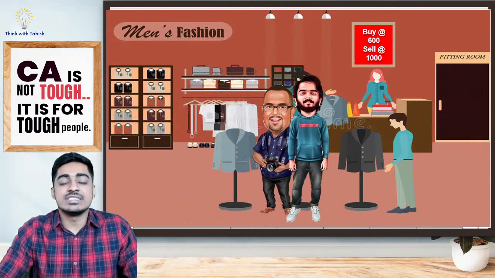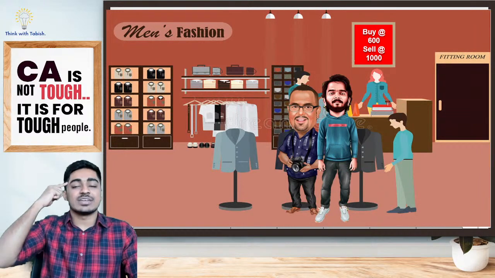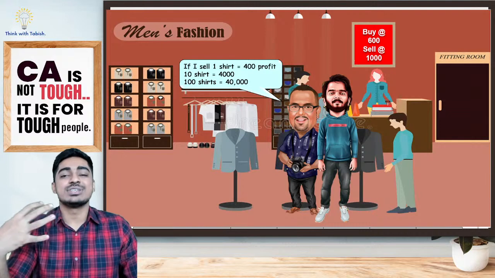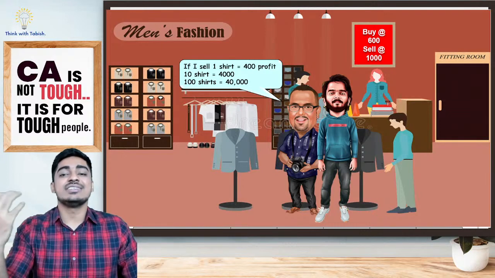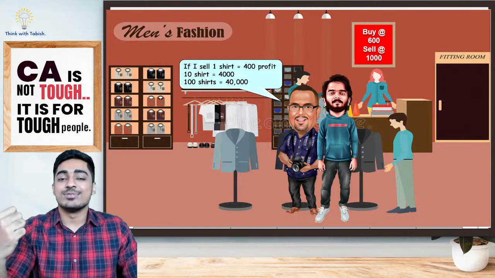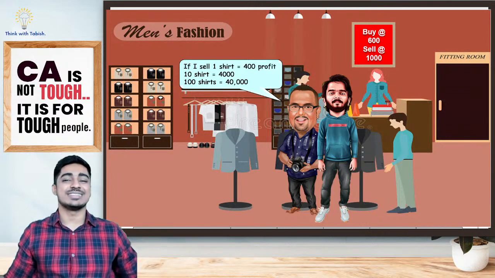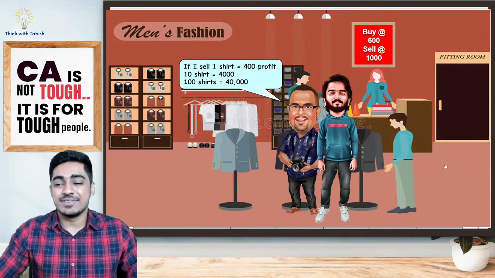So once this happens, what is it that runs in our mind? Oh, one shirt, I'll get 400 rupees. Yes or no? Two shirts, I'll get 800 rupees. 10 shirts, how much will I get? 4,000. 100 shirts, I'll get 40,000. So much money, I'll become so rich. Yes or no? That's what everyone thinks.